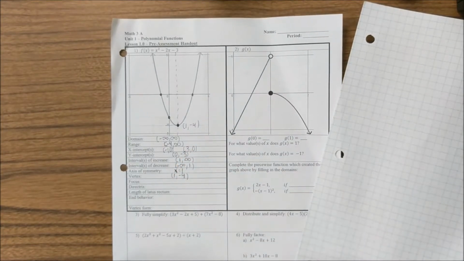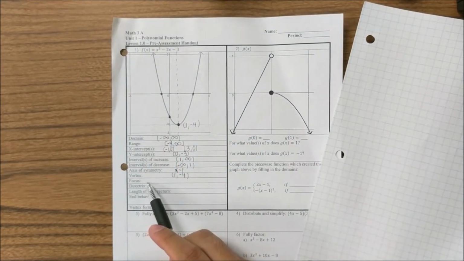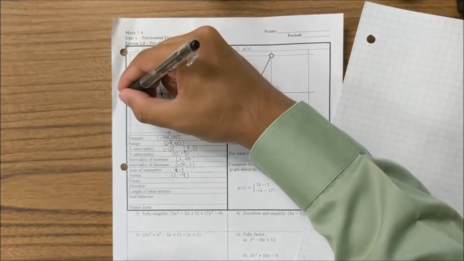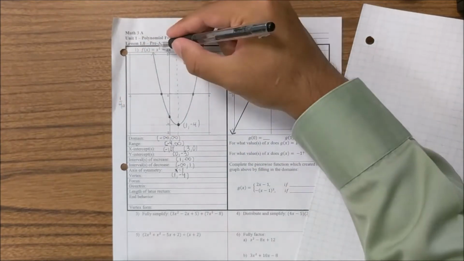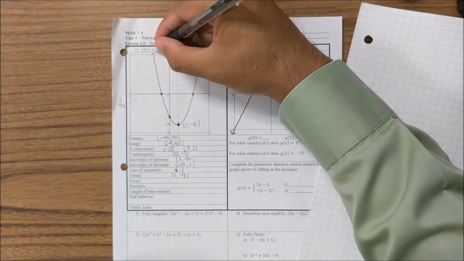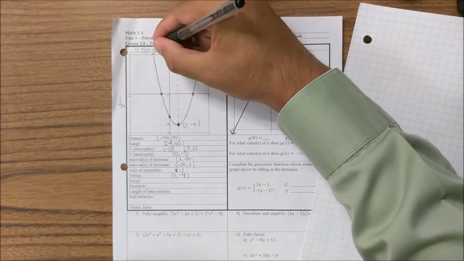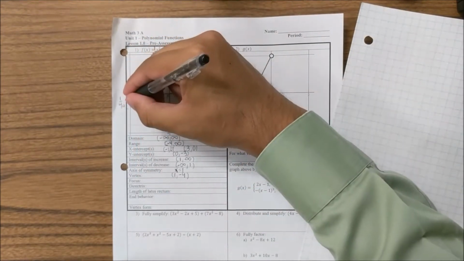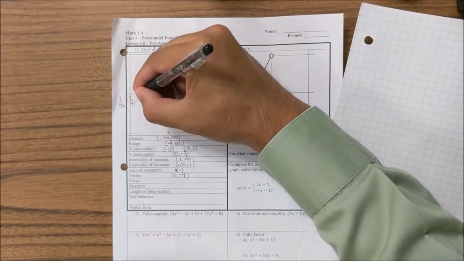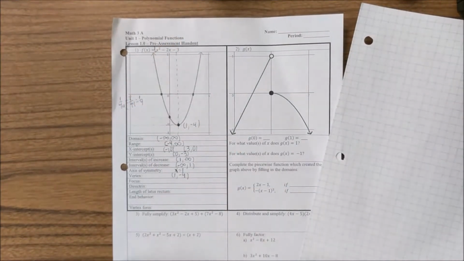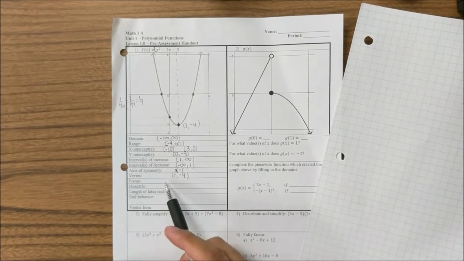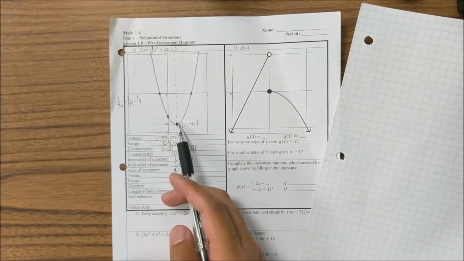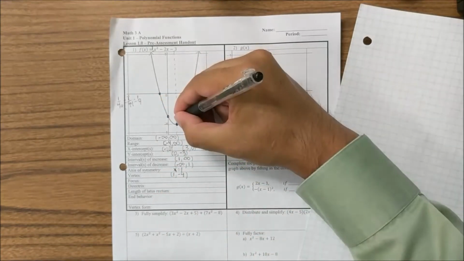Okay, focus. Remember, the focus is always 1/4a away from the vertex. And in this case, a, the coefficient of x squared, is an invisible 1. So a is 1, meaning 1/4a is 1/4 times 1, or just 1/4. So the formula means that the focus is 1/4 of a unit from the vertex. So the focus is always inside the parabola, so it's somewhere in here.